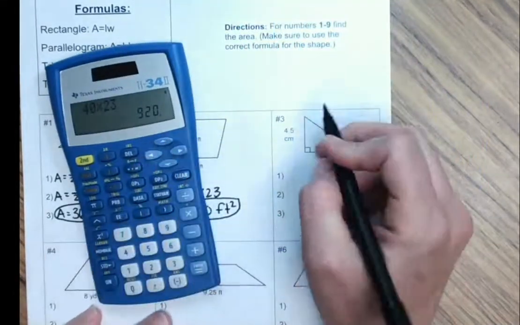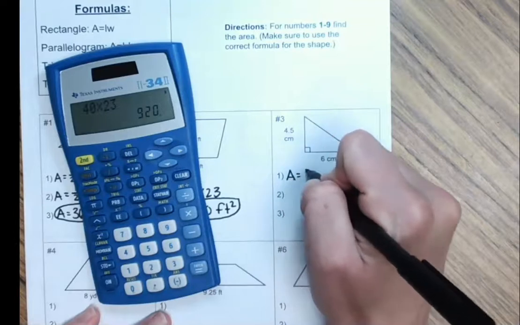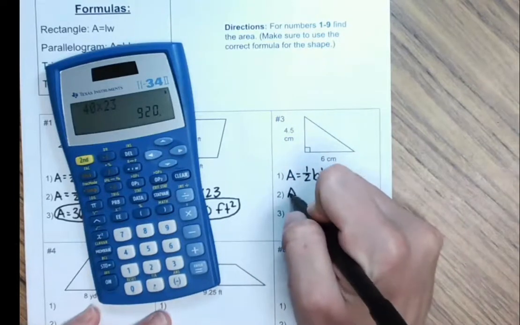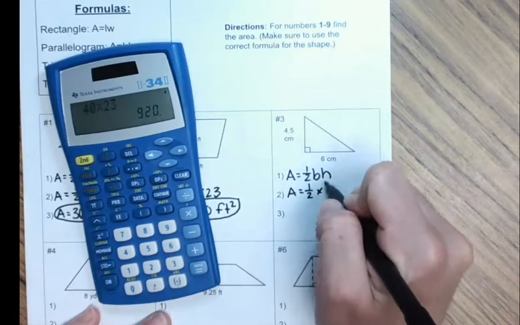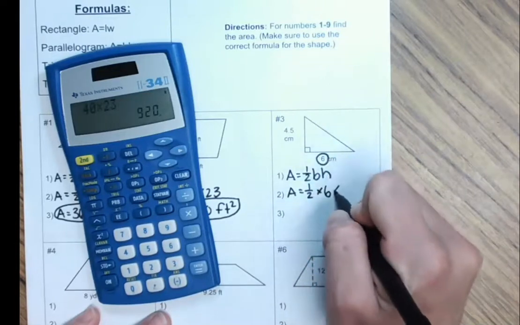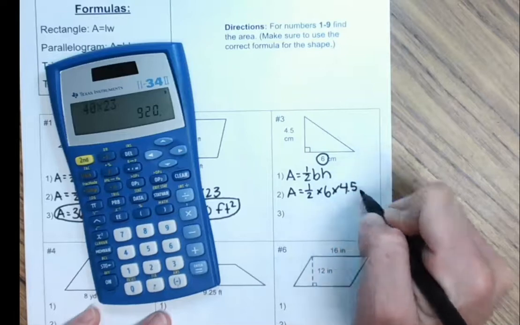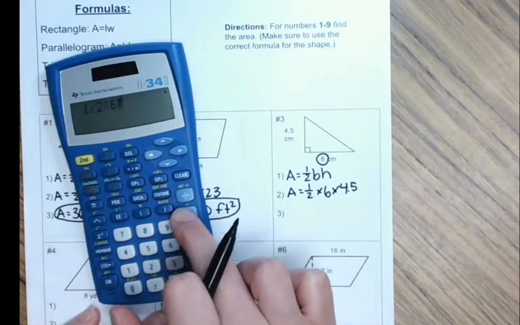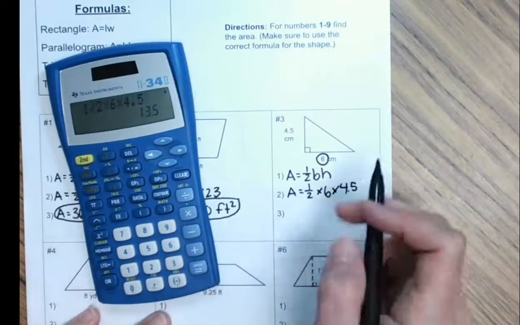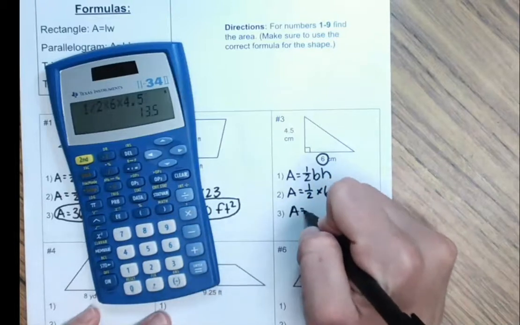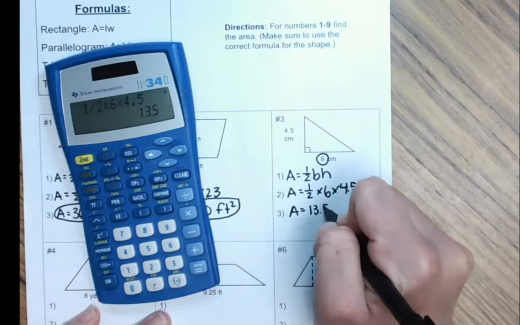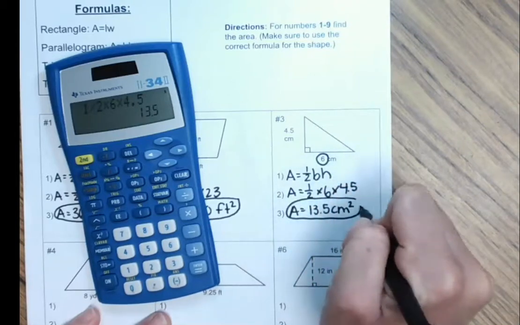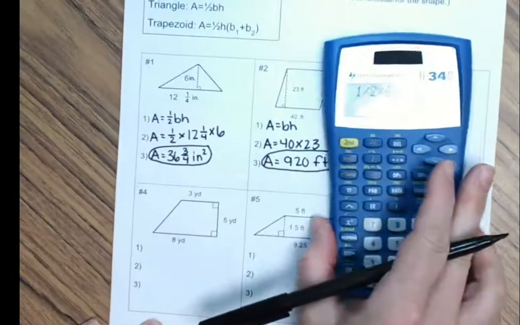Number 3 is another triangle. So area equals 1/2 base times height. Area equals 1/2 times 6 times 4.5. So 1/2 times 6 times 4.5. Area equals 13.5 centimeters squared. Let's look at number 4.